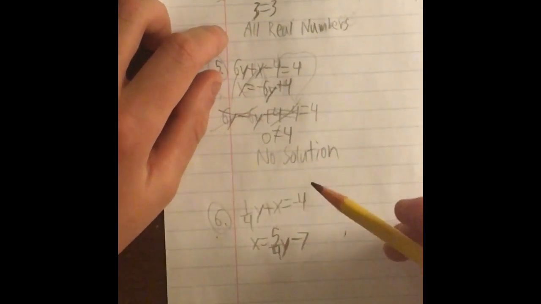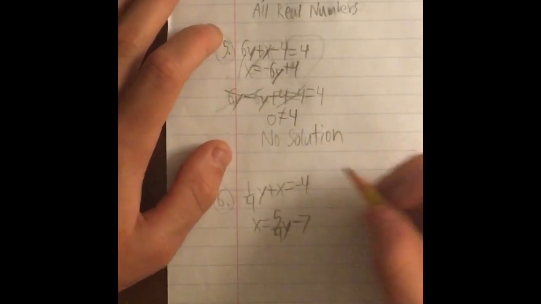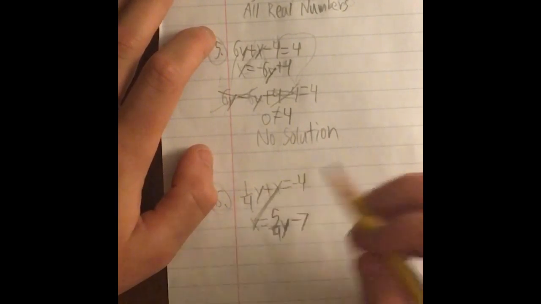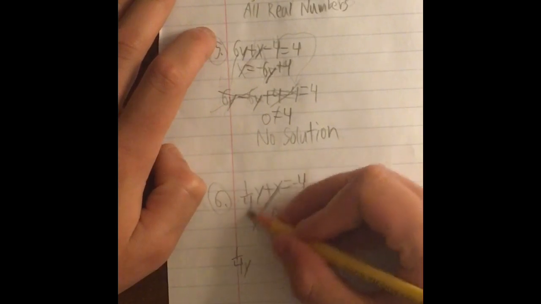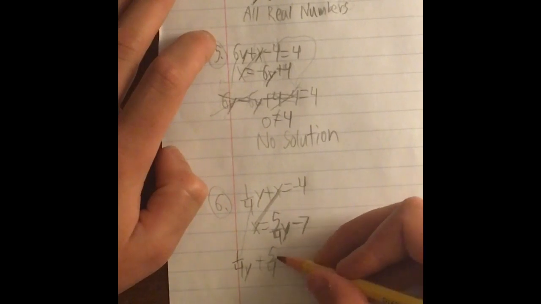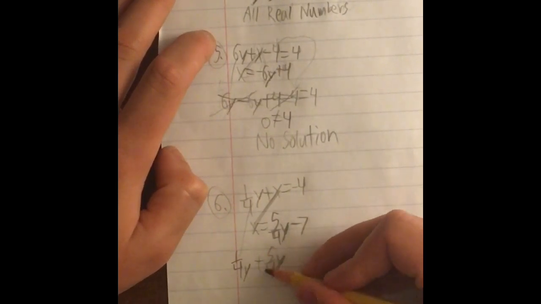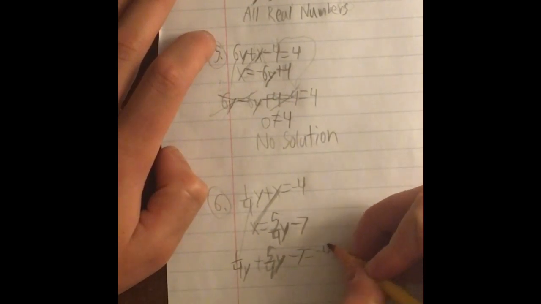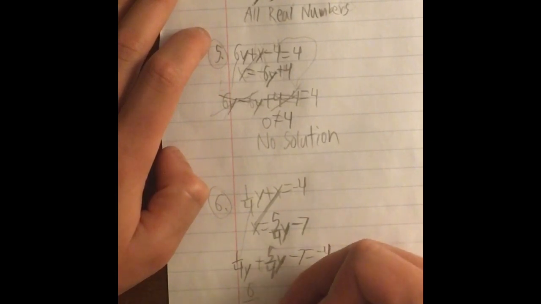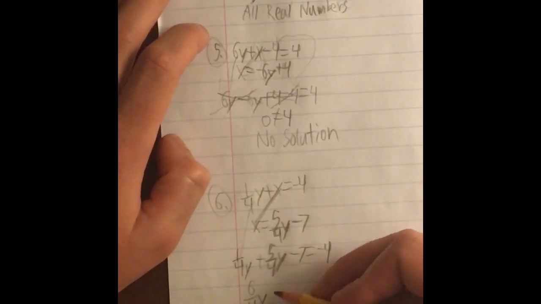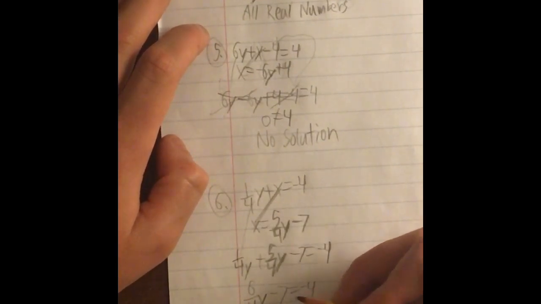And also, this last equation is with fractions. So we can go ahead and see that the x is 100% the same. So we're going to take the 1/4 y from up here, and we're going to get plus 5/4 y. And minus 7, and then we're going to get equals 4. And we're going to add these two together and get 6/4 y. And then negative 7 equals negative 4.